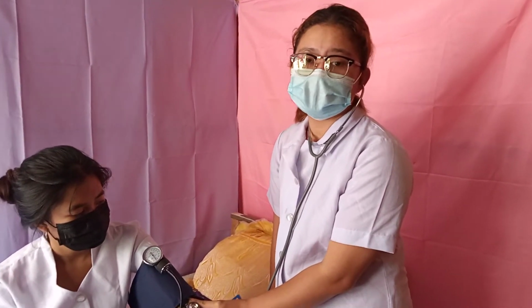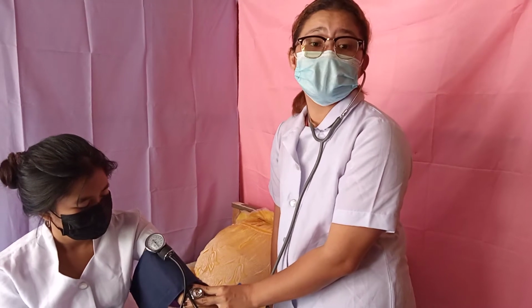After that, palpate the brachial artery, turn the valve clockwise to close the compressed valve, and inflate the cuff to 30 mm Hg above the point where the palpated pulse disappears. Rationale: to get accurate results.